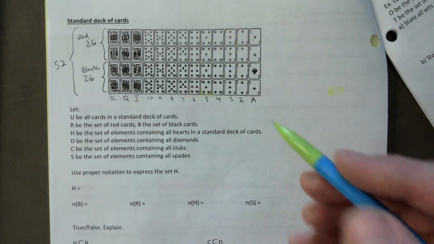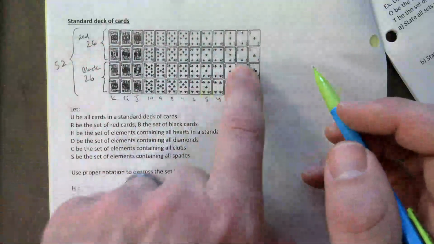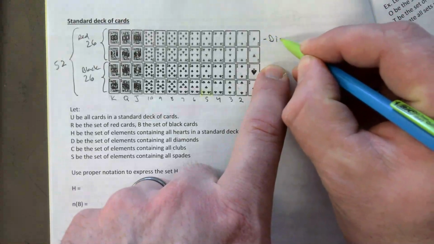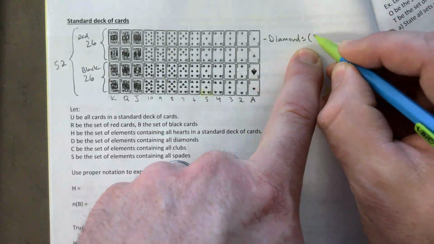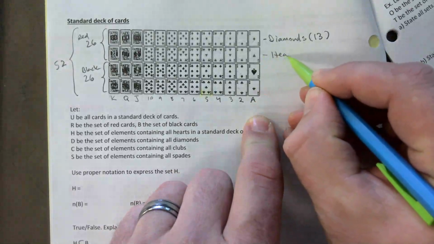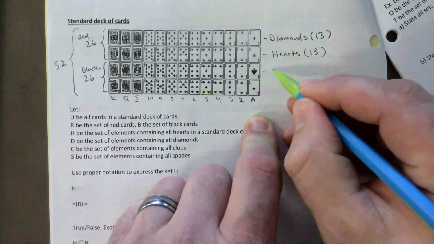I hope that makes sense. And there are 4 suits, 4 rows, so to speak. Right? So you've got your diamonds, and there are 13 cards in diamonds. Then you've got your hearts. There are 13 as well. Spades.